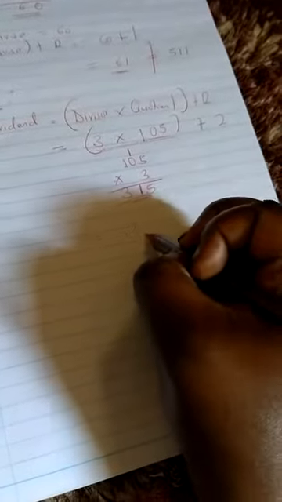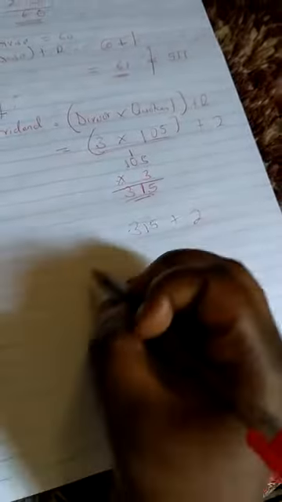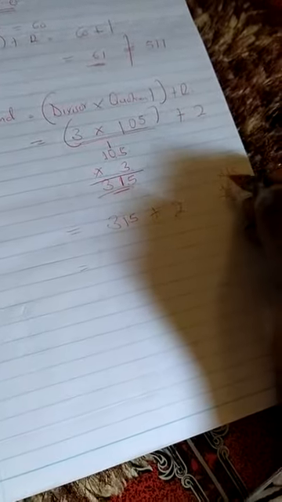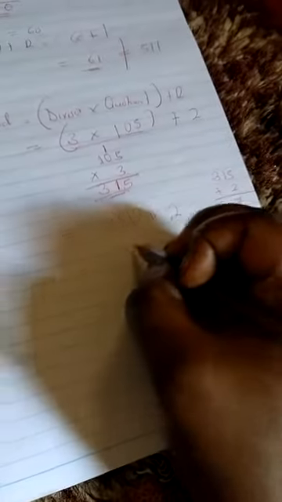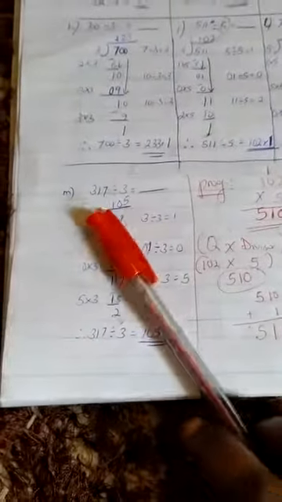So this answer here is 315 plus the remainder 2. When I add vertically, I have 5 plus 2 is 7. 1 plus nothing is 1. 3 plus nothing is 3. So my answer is 317. Do you see that we've got back to the dividend?